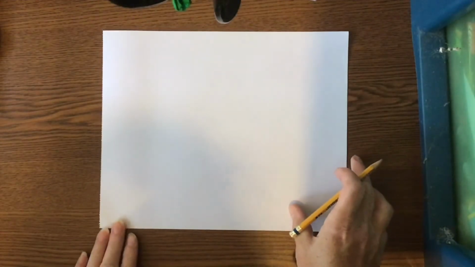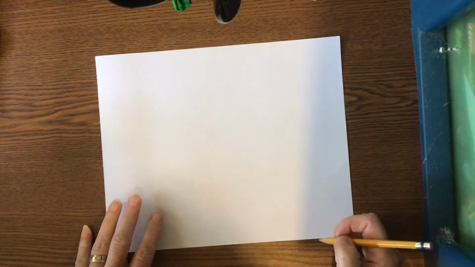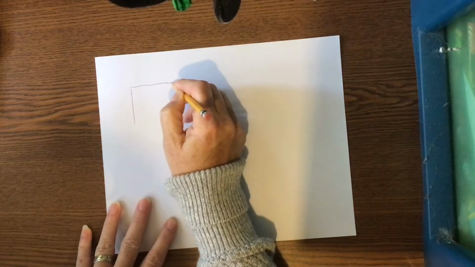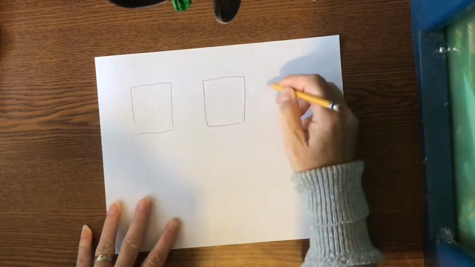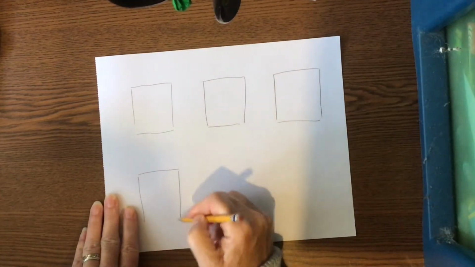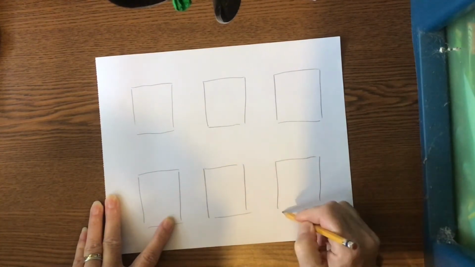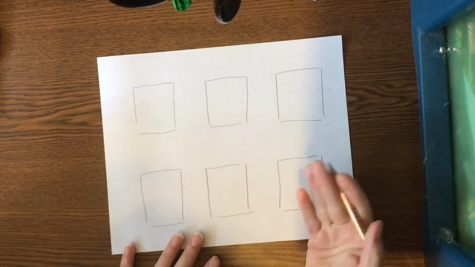Okay, so we've just looked at many different types of texture. So why don't we go ahead and work on drawing a few of these textures. I'm going to make 6 boxes today. I'm going to make 1, 2, 3, 4, 5, 6. Okay. Now in each one, I'm going to do a different monster.